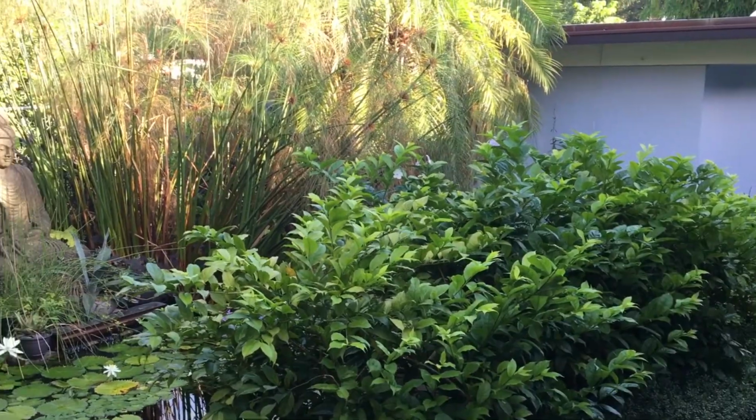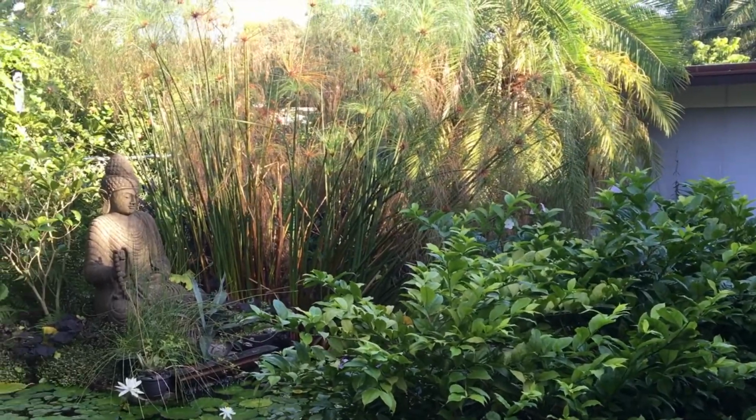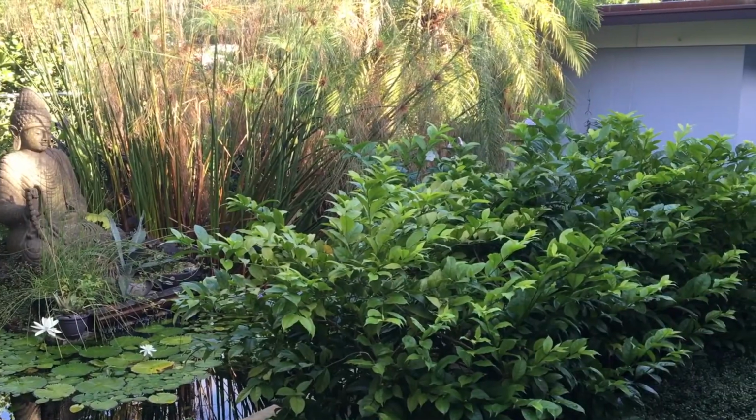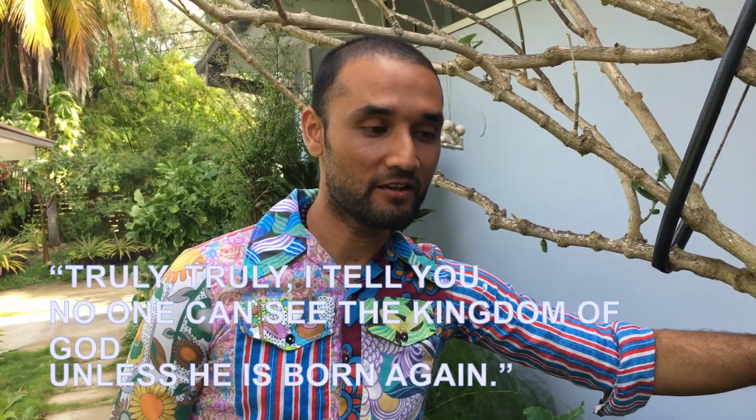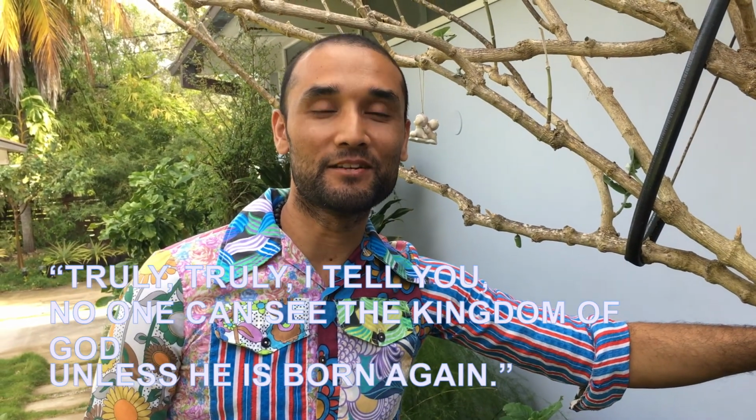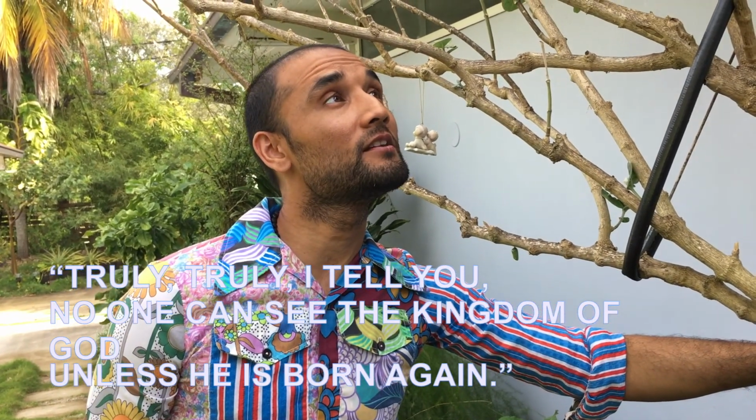So we were lucky, and it was kind of a coincidence that it happened to be in front of our door, and it's also in front of our Buddha garden, our pond, which kind of reminds us of the Buddhist teachings, which say that you have to shed the old to become new. Same with Jesus, I think, when he says you have to be born again to enter the kingdom of heaven. So same here, when the caterpillar becomes a cocoon, it's being born again into a butterfly.